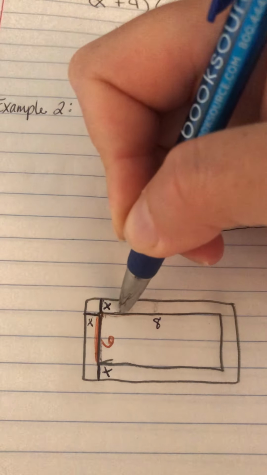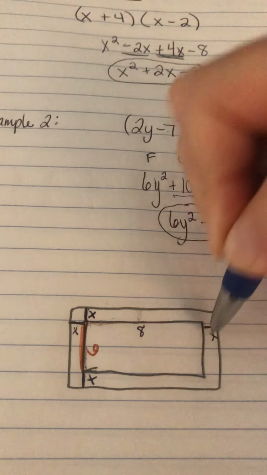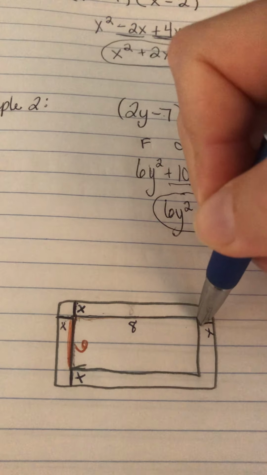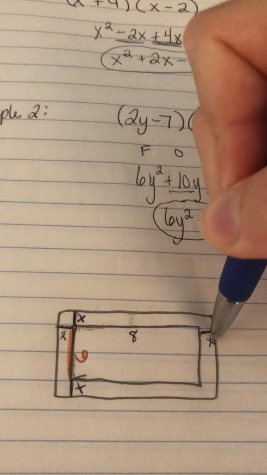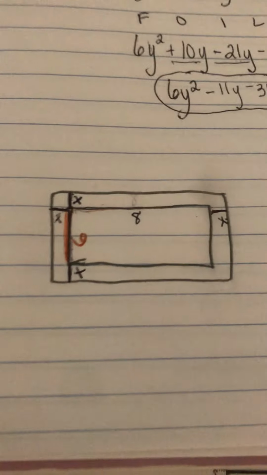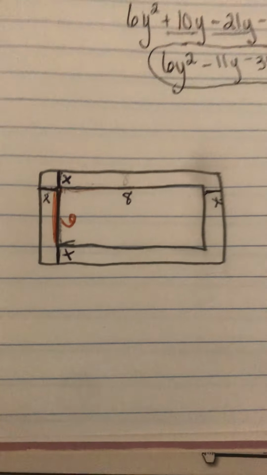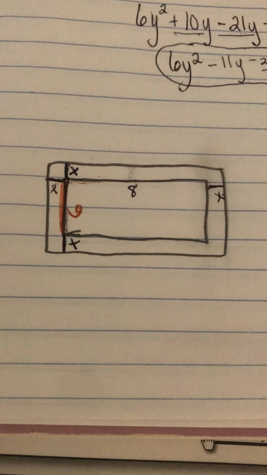So we have x, we have 8, and then we have another x here, right? So the total length here would be x plus 8 plus x. Okay, so again, if that helps you get going, you can stop the video, and I would like you to try it yourself and challenge yourself to see what you can get.